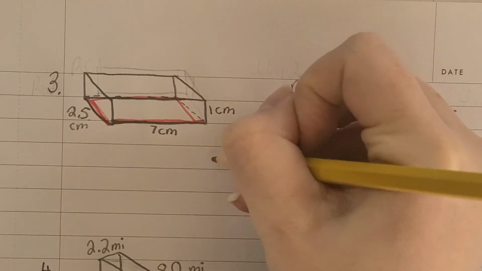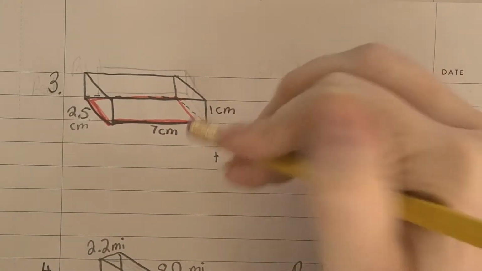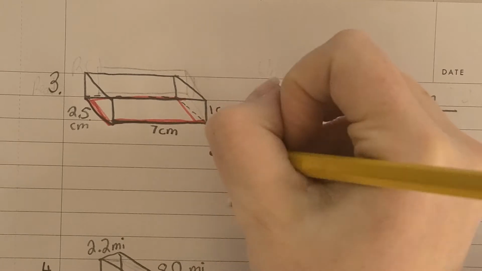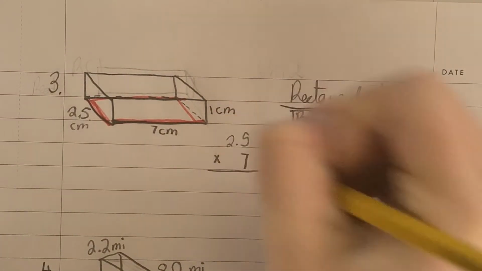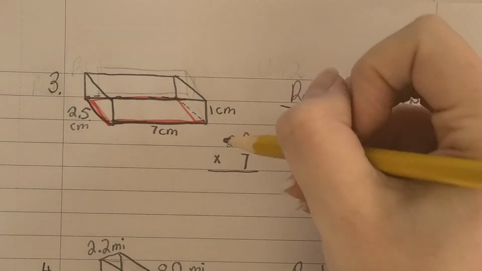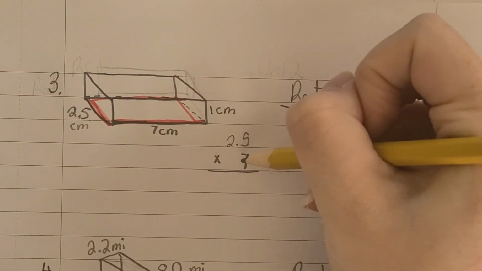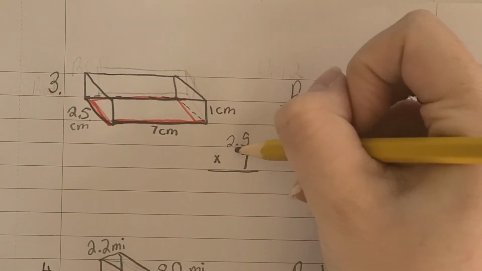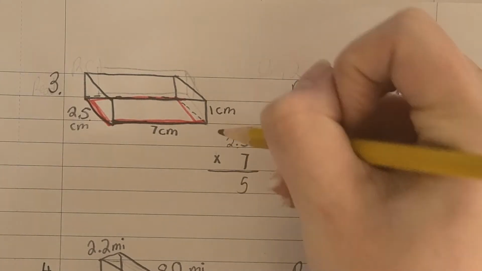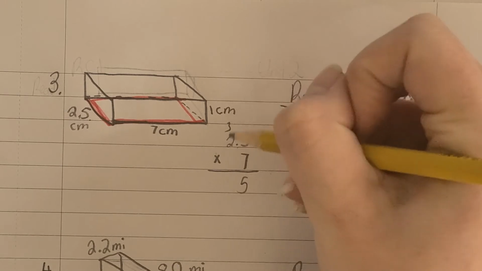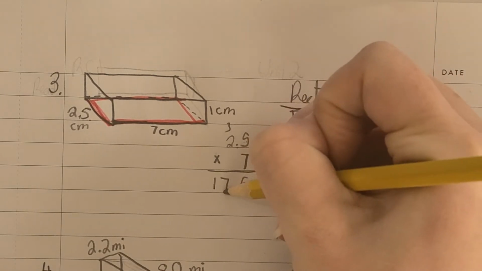Because we're multiplying, I am going to put my 2.5 on top. All right, and because we're multiplying, I can also line up my 7 all the way to the right. I don't need to add a decimal or anything to scoot it over. Because remember, when you multiply at the end, you just count your decimal places. So 7 times 5 is 35. 7 times 2 is 14, plus 3 is 17.